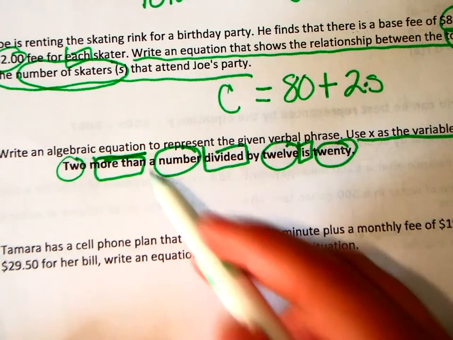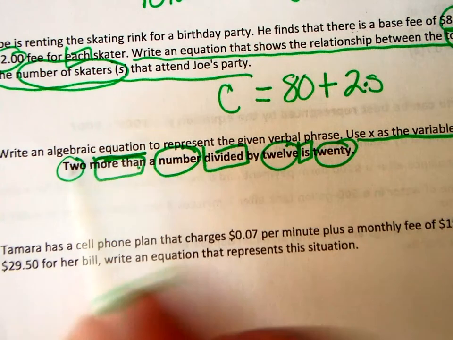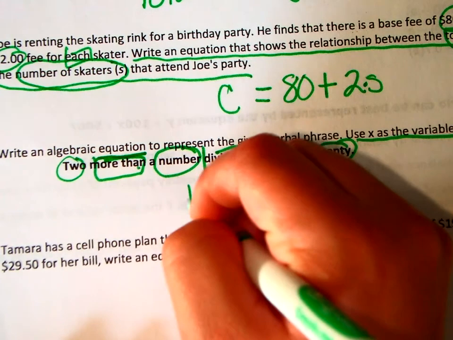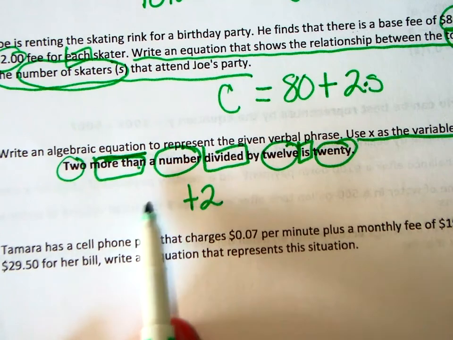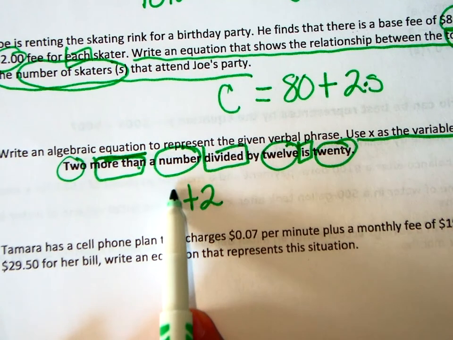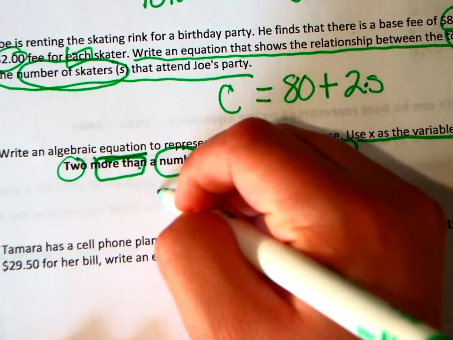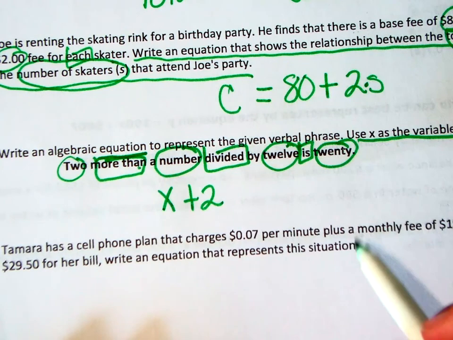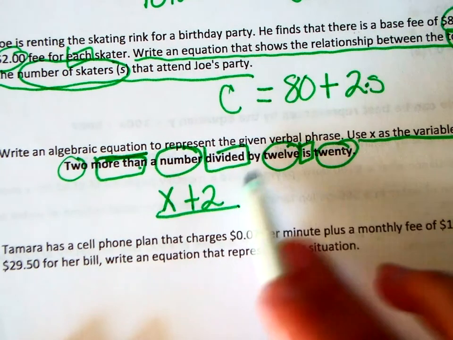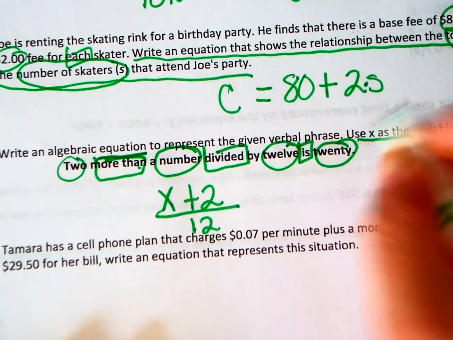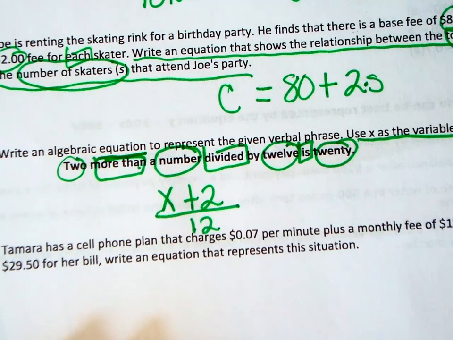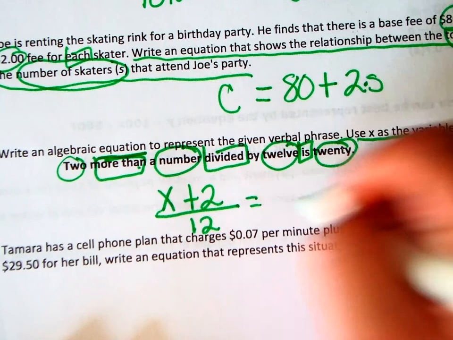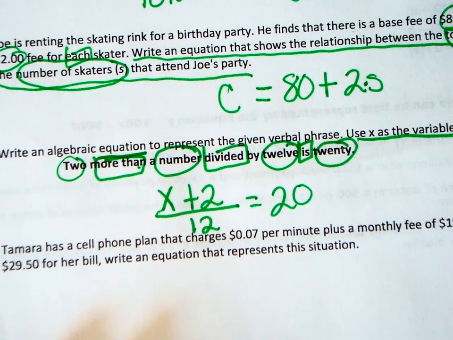Then. Good. So this word then is going to take the 2, moves it to the back. We said more means to add. 2 more than a number. What variable did they tell us to use? Good. Divided by what? Divided by 12. Is means equals, and then 20. And we're done. So take it piece by piece. Don't try to take the whole thing. Do it small part by small part.